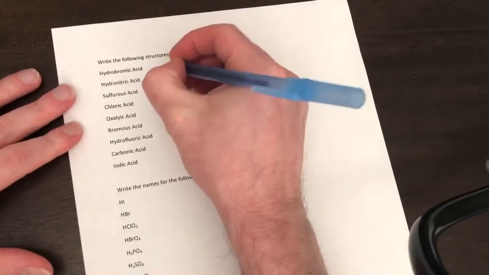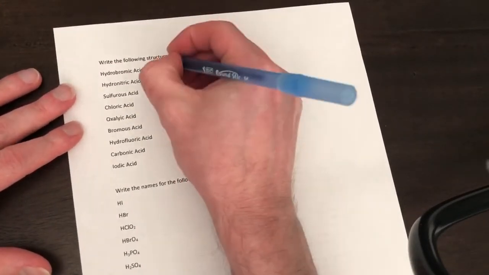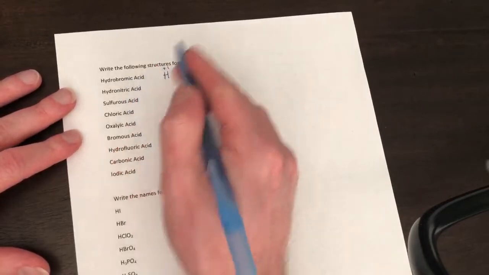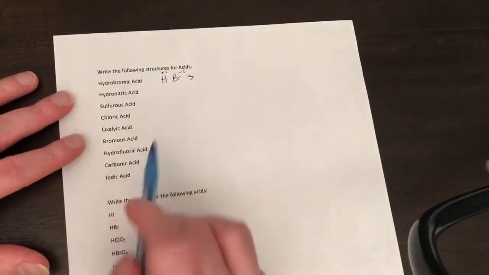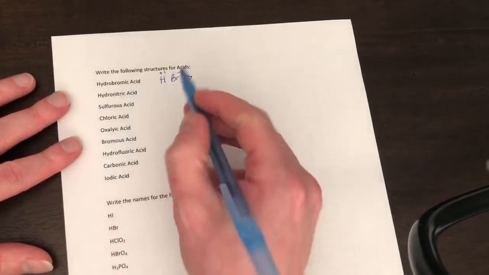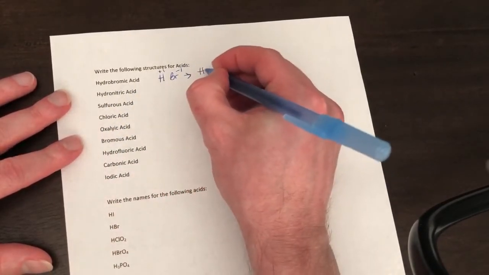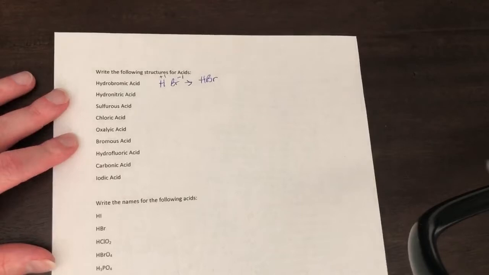Okay, remember when we see hydro, that means there's only 2 elements. Okay, hydrogen and something else. If there's no hydro, that means there's 3 elements. And acids always start with an H, okay? So, H has a +1 charge. Bromic is Br, -1. So, hydro means there's only 2 elements. So, they're equal and opposite, so our structure looks like that.